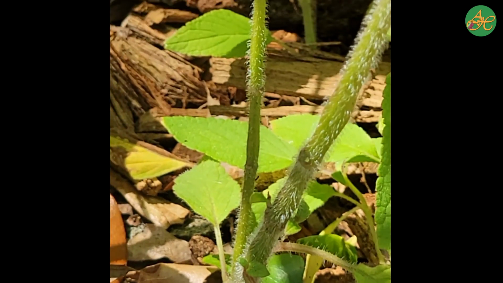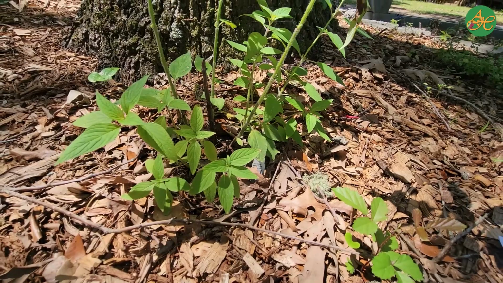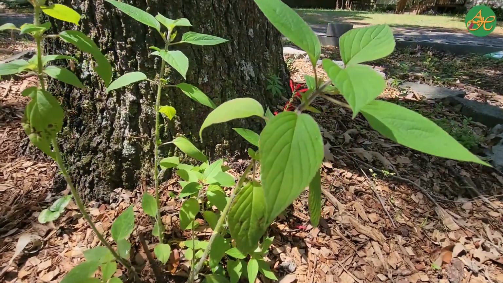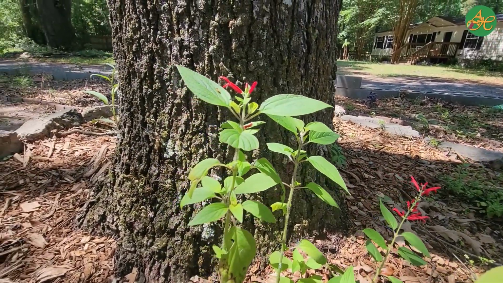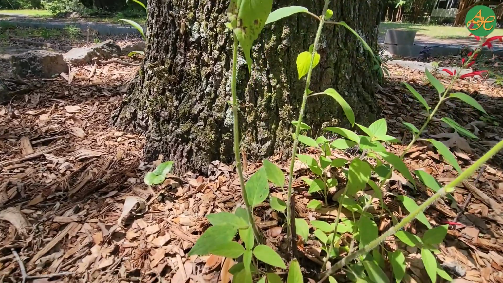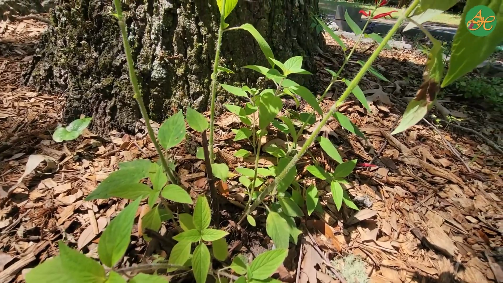Now let's move out and look at the leaf arrangement. How are the leaves arranged? Are there only leaves on the top? Only leaves at the bottom of this plant? Or are there leaves throughout the whole plant? Do they grow across from each other?